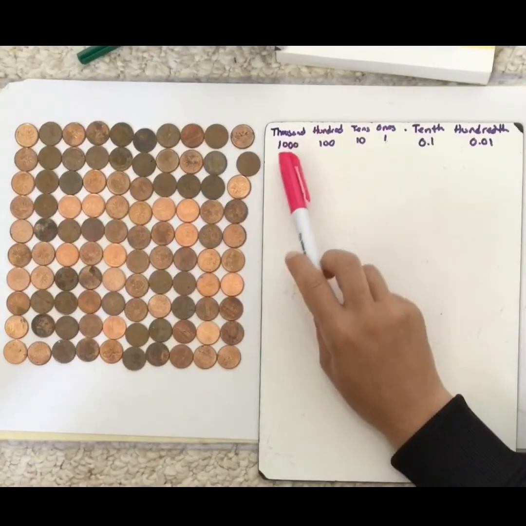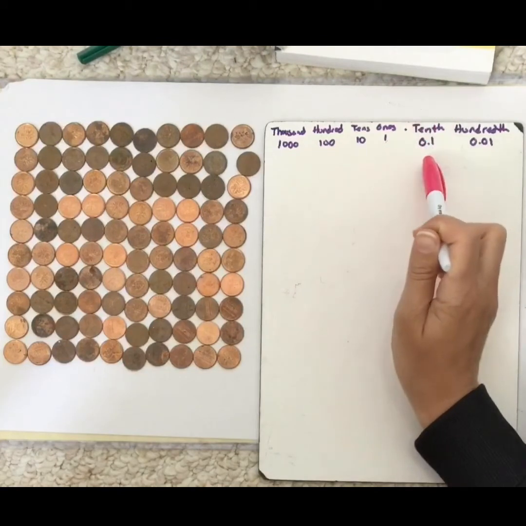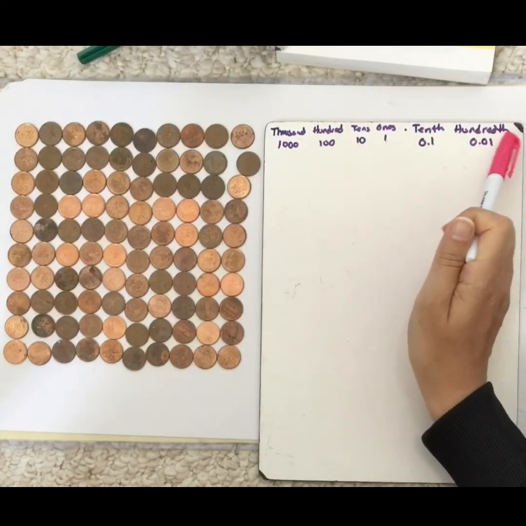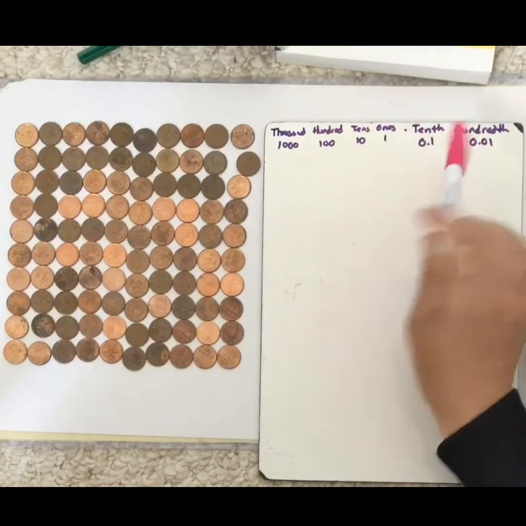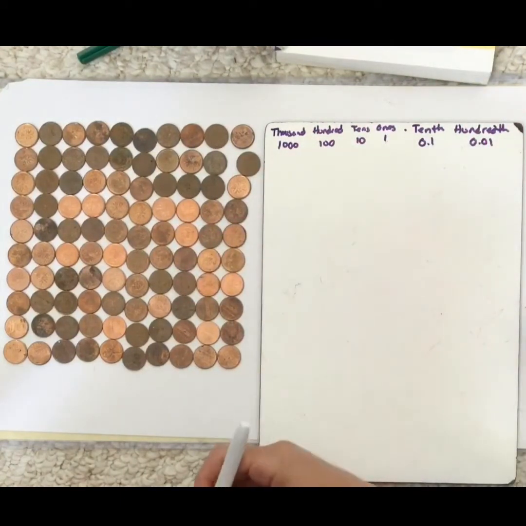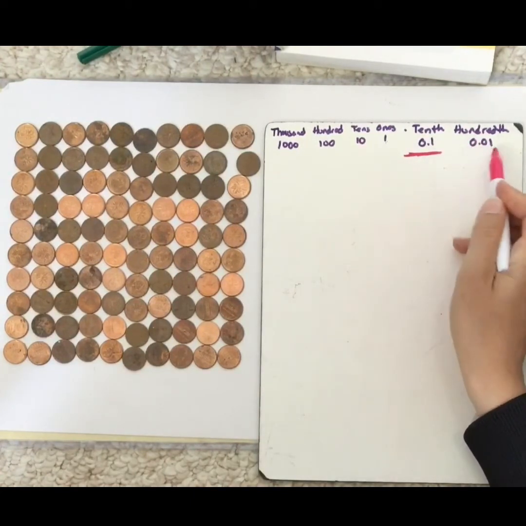As a review, we have our place value. We have thousands, hundreds, tens, ones, the tenths, remember that TH, and the hundredths and that TH. And obviously our place values go much further that direction and that direction. Right now we're going to focus on the tenths and a little bit of the hundredths.